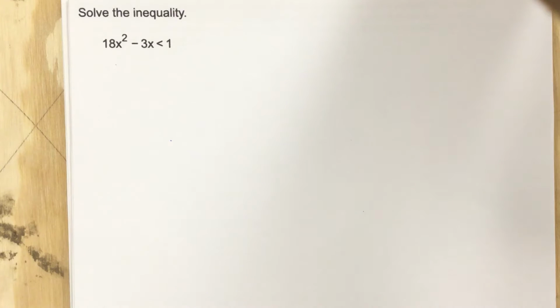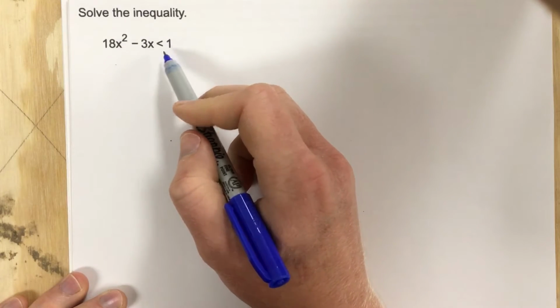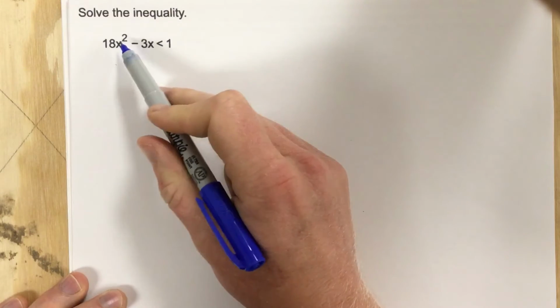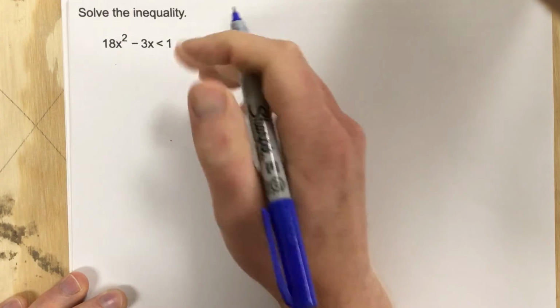This is problem number 3 for assessment number 7. In this problem it says solve the inequality, and it gives you 18x squared minus 3x less than 1. This is a quadratic inequality. So if I have a quadratic inequality, my first step is to get it so that we have 0 on one side.